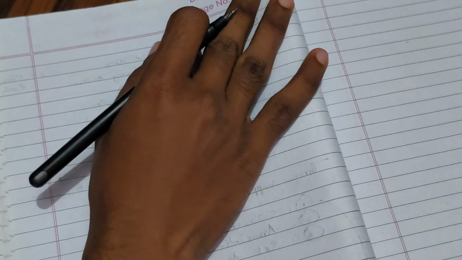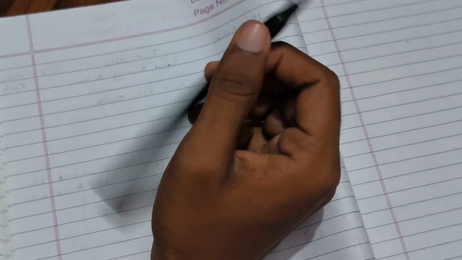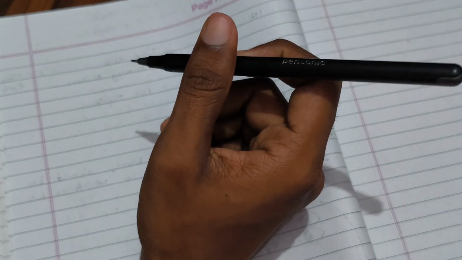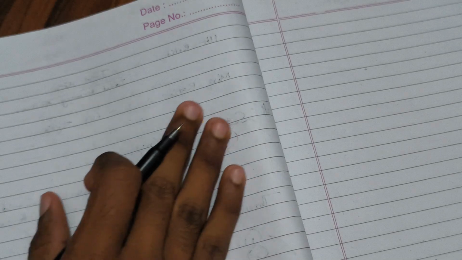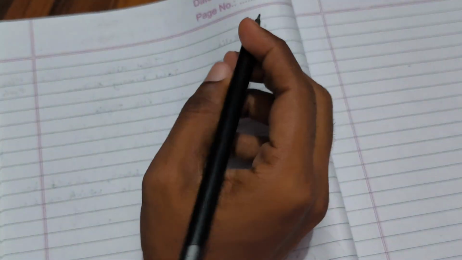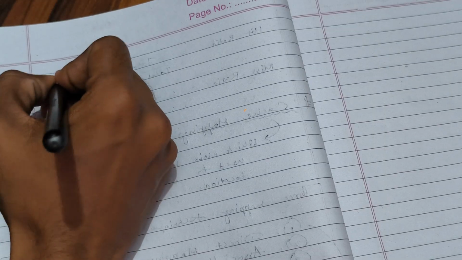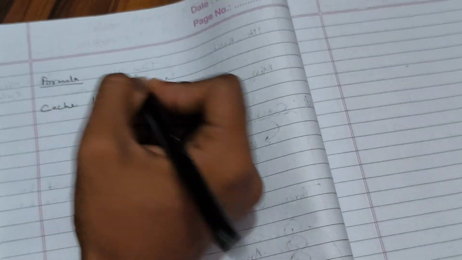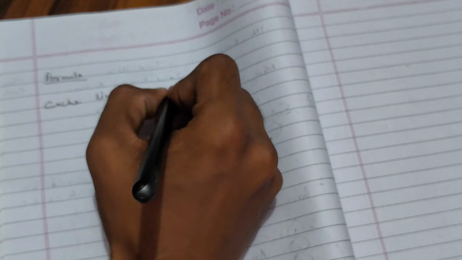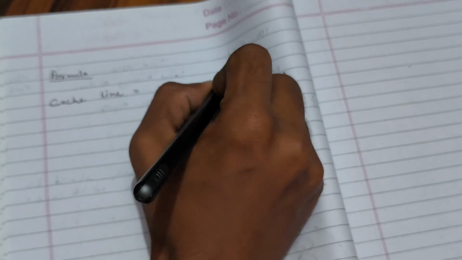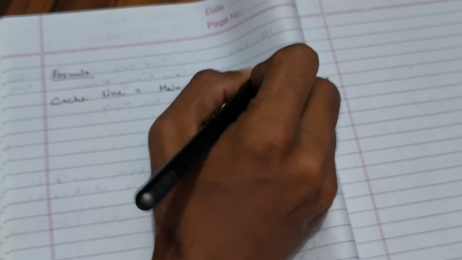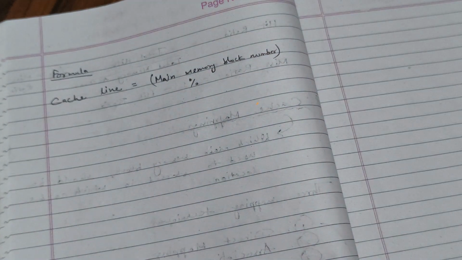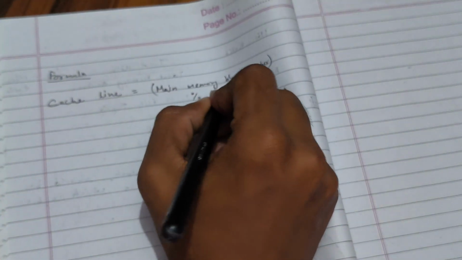Let us write the formula for how we determine which main memory block is going to be present in which specific line of the cache. The formula is: cache line = main memory block number mod the total number of cache lines available.